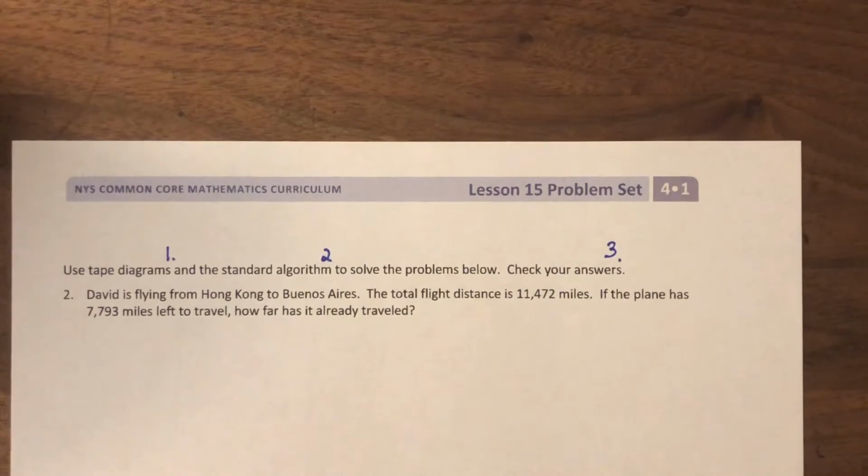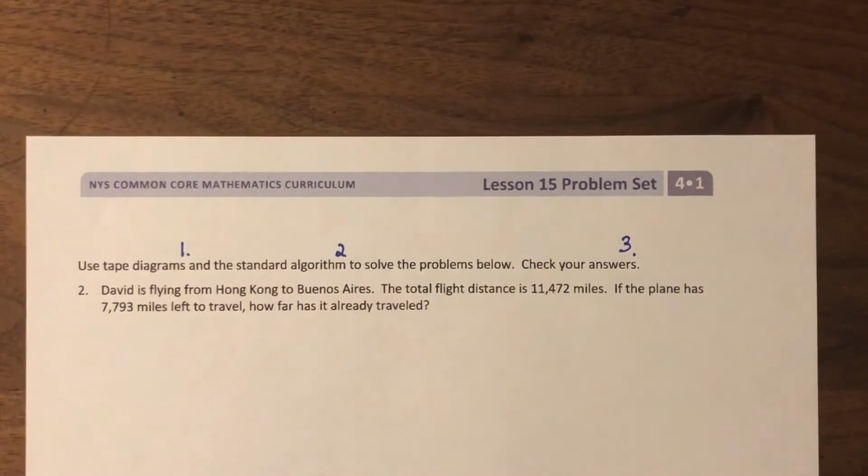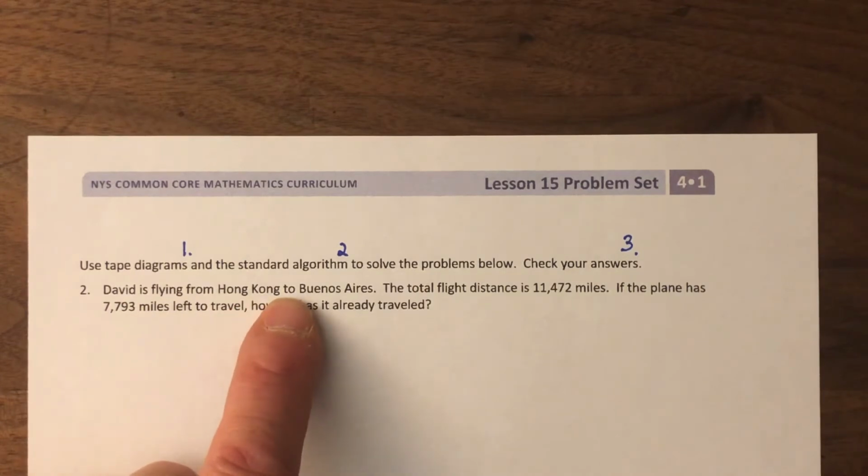And it doesn't even say write our answers out in a complete sentence. But you know what? I'm probably going to do that. Okay. So I have use tape diagram. So I'm going to read this and stop at every period to make sure that I'm reading it correctly. David is flying from Hong Kong to Buenos Aires.